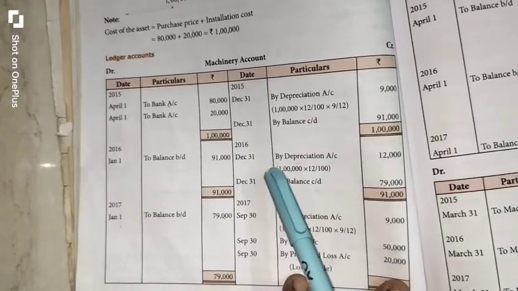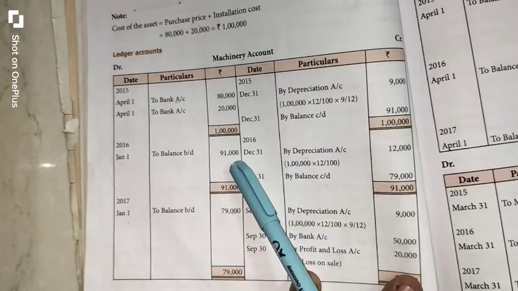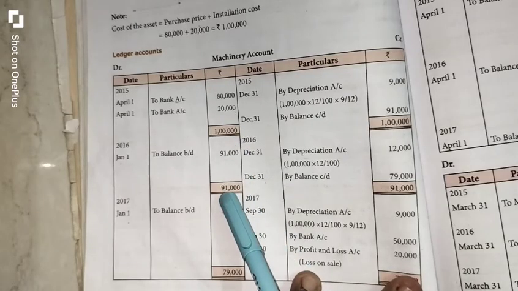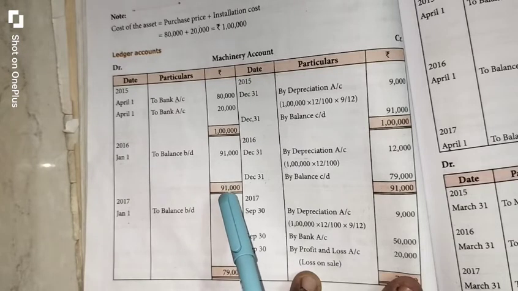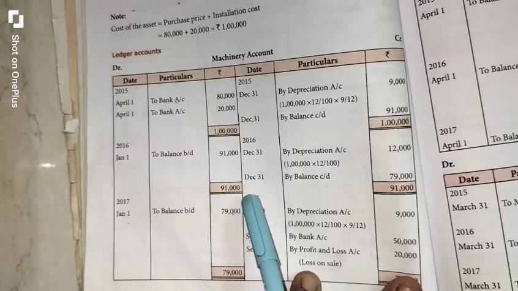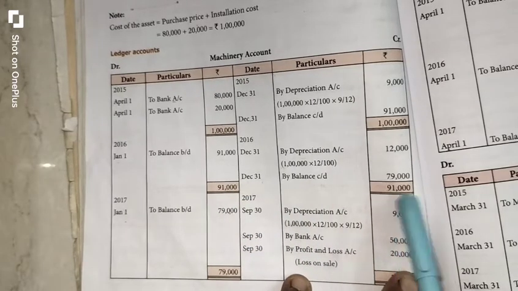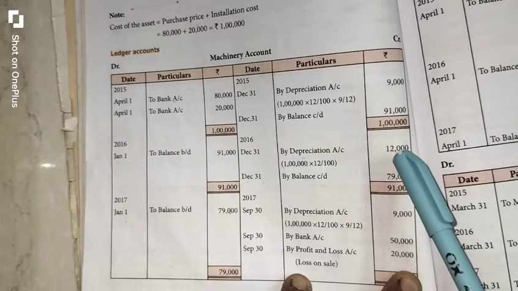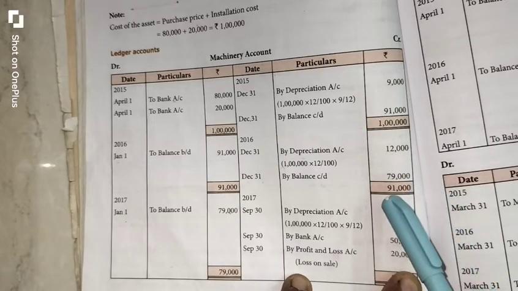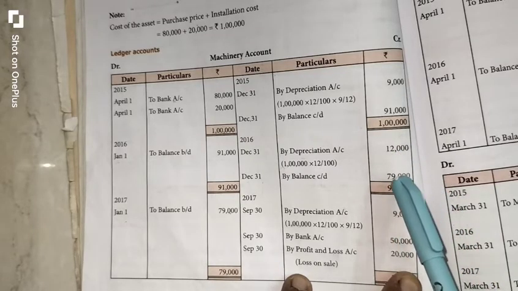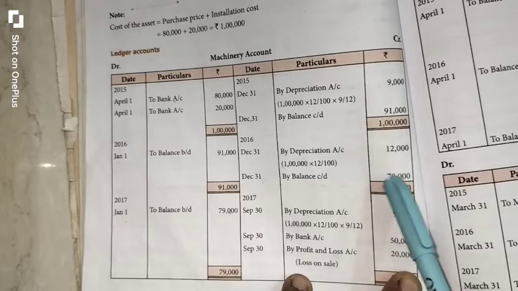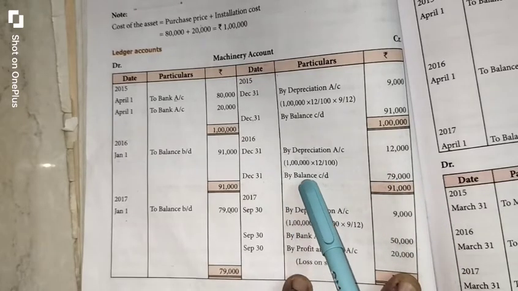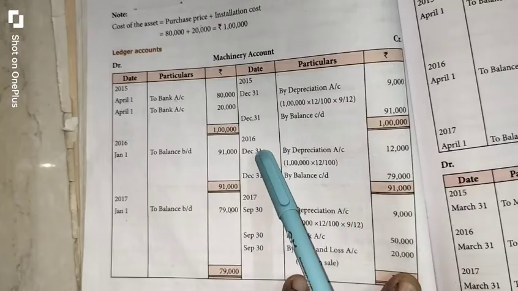Then which side do we have the higher value? Debit side we have the higher value, that is 91,000. We consider that 91,000 as the total. So you have to enter the total on both the debit and credit side. Then we have to find the difference. So for that you subtract 12,000 from the total amount 91,000. You will get 79,000. Again, you have to enter this by balance carried down on the same date.